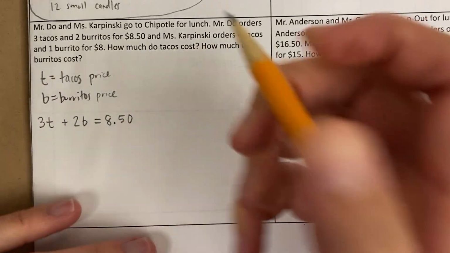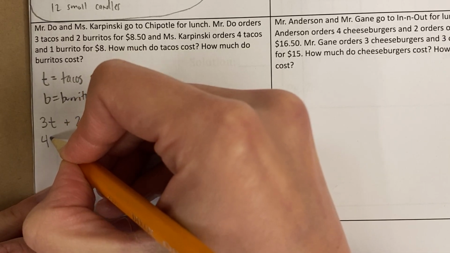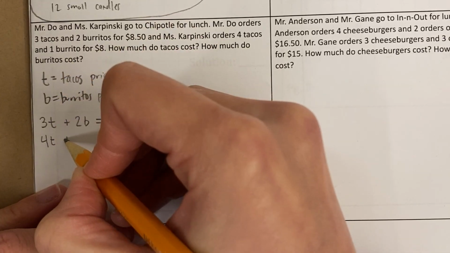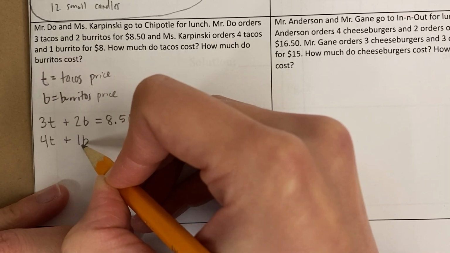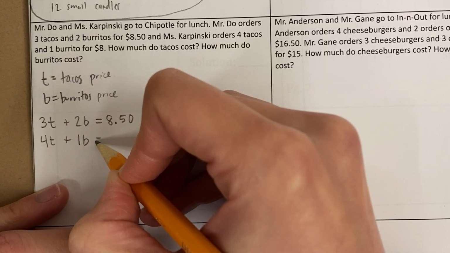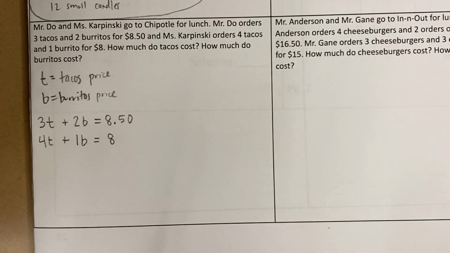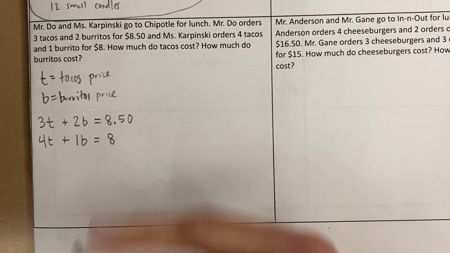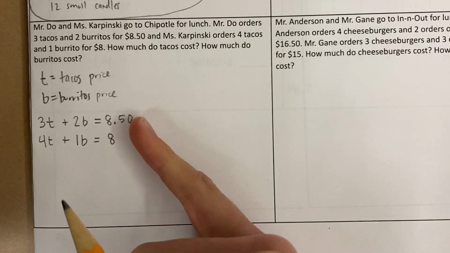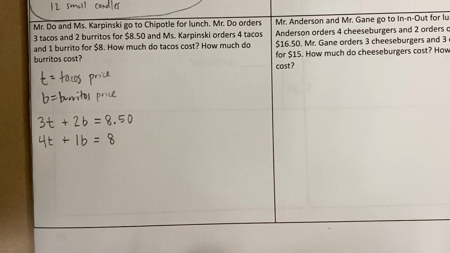Now, Miss Karpinski, she orders 4 tacos and 1 burrito. So she's going to pay that burrito cost only once, right? And the taco cost 4 times. And she pays $8. Okay, so now we have a system. I notice they're both in standard form. I'm going to use elimination.